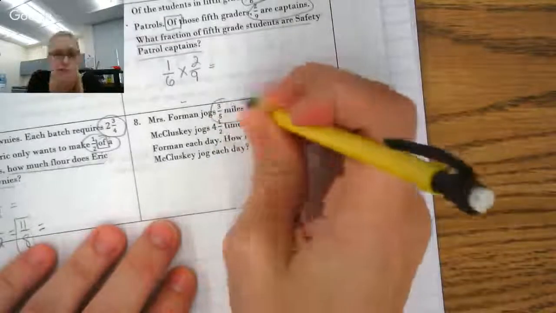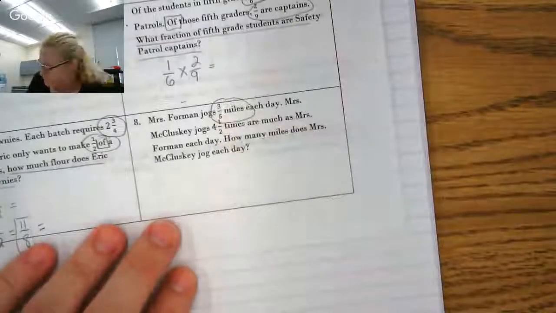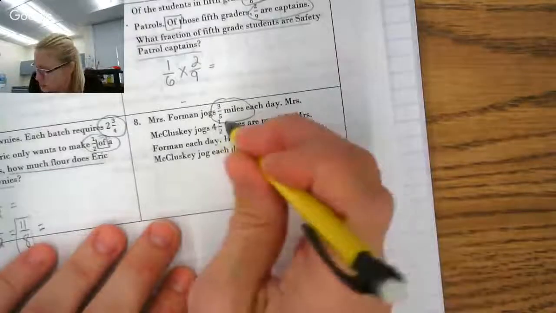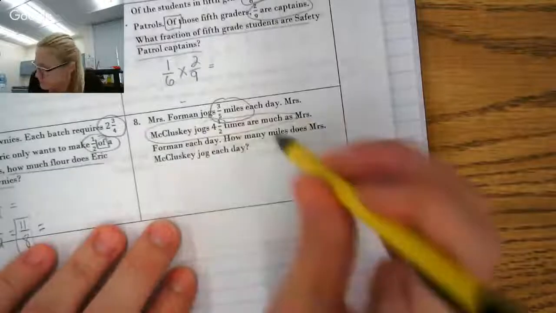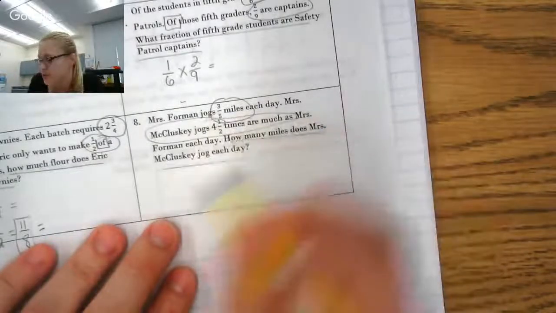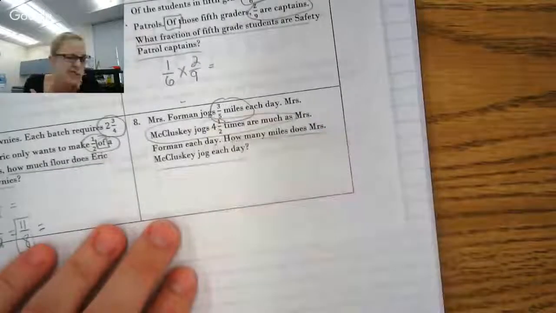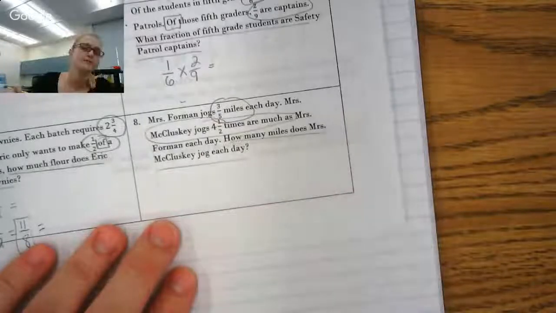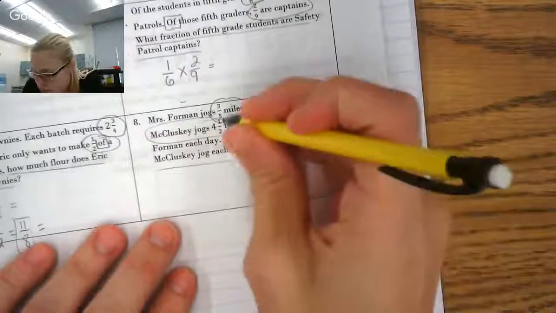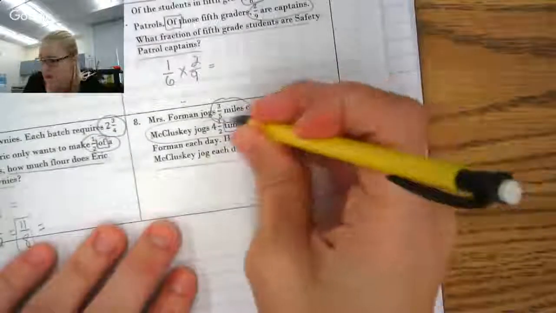So again, Miss Foreman, she jogs 3/5. She's a little winded, not going to lie. And then McCluskey jogs 4.5 times as much. Well, she did it just 4.5 times as much as me. So she doesn't jog 4.5 miles. She jogs how much I jog, 4.5 times that much. So times as much is telling me to multiply.